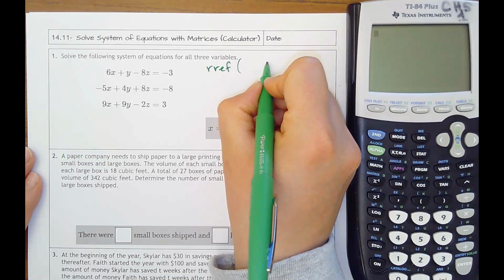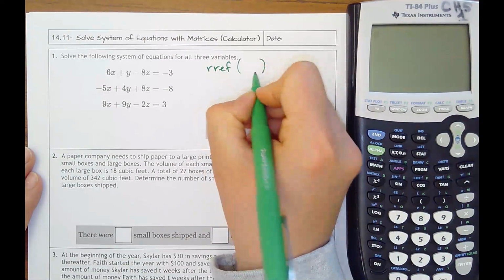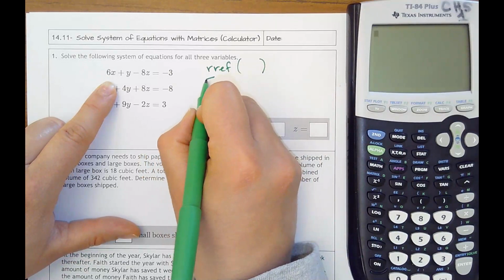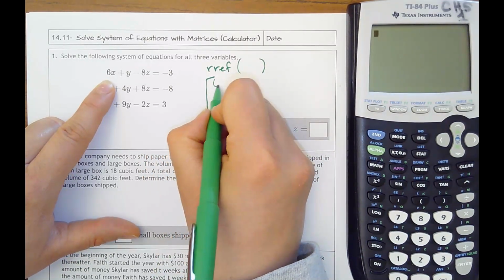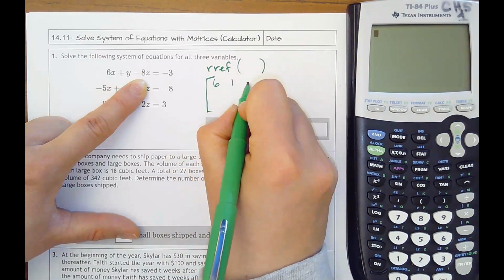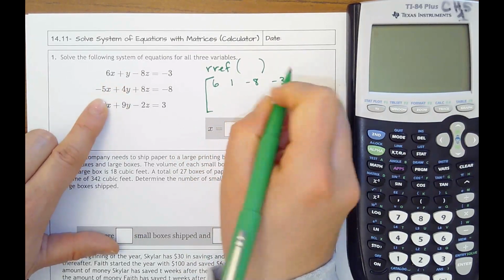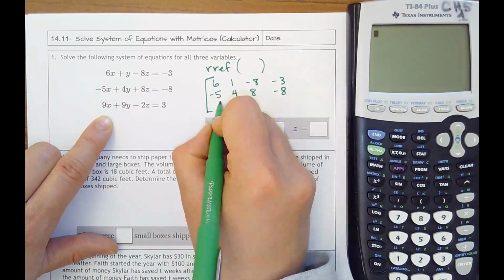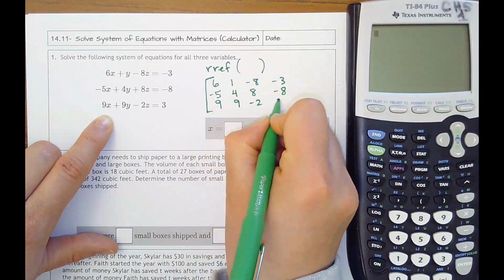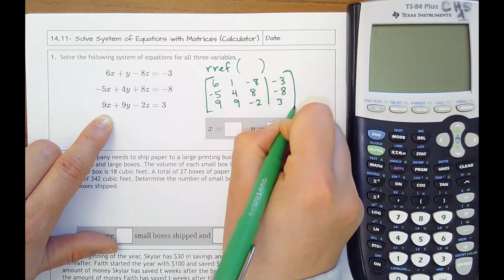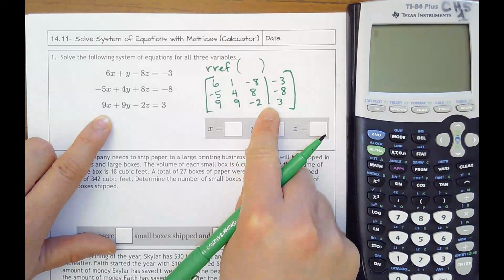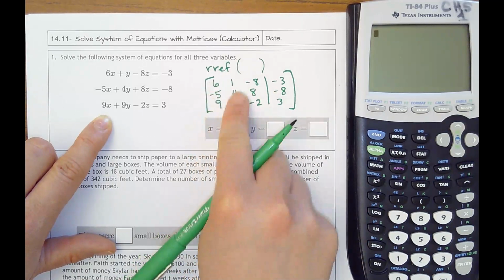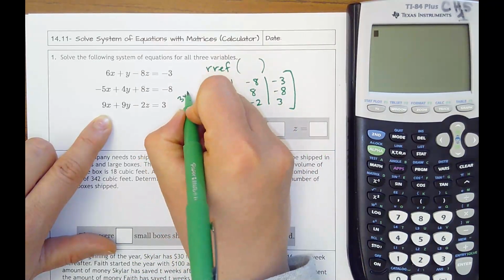Your reduced row echelon form: we have to put this as an augmented matrix first. It's going to be 6, 1, -8, -3, -5, 4, 8, and -8, 9, 9, -2, and 3. Now on your calculator, you won't have this line in here. It's just going to be a 3 row by 4 column matrix, a 3 by 4.